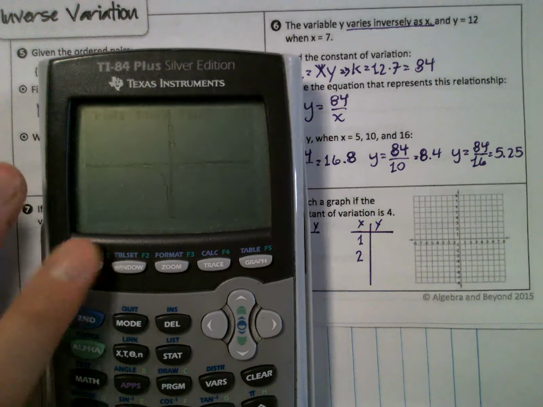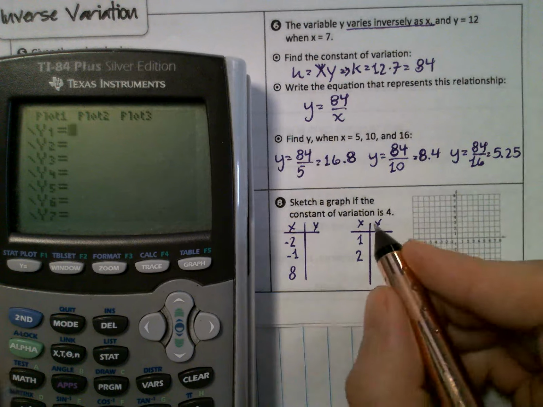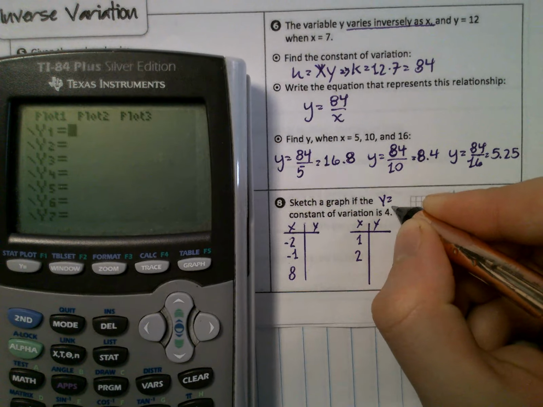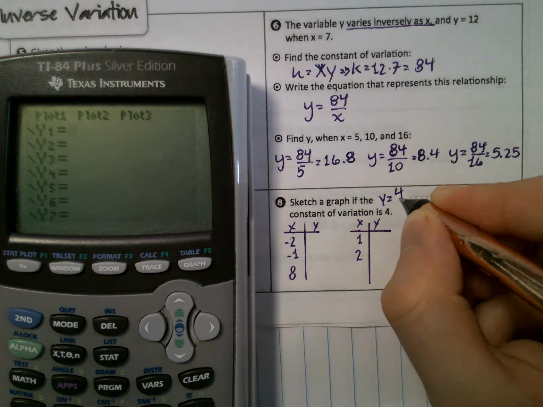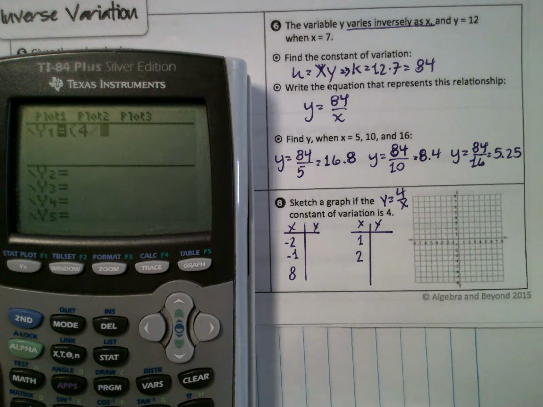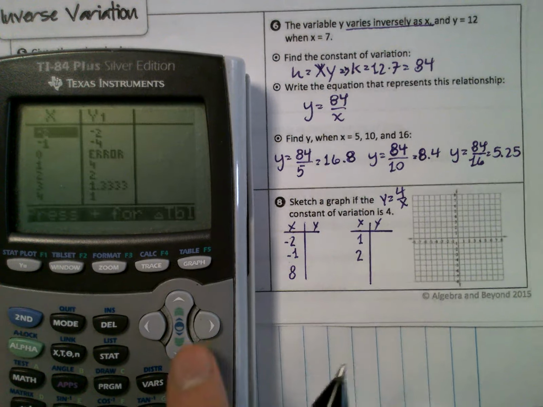Meaning that if we go to a graphing calculator right here, we type in, remember, the constant of variation is 4, which means y equals 4 over x. Let's do 4 divided by x, and we do second table.